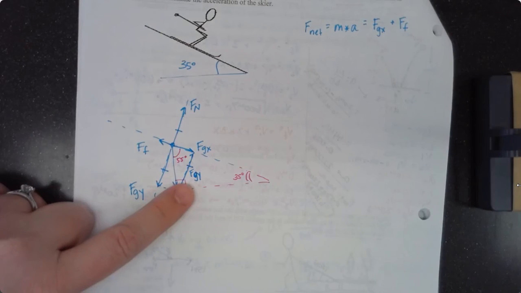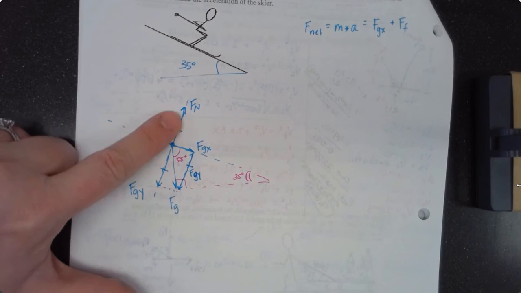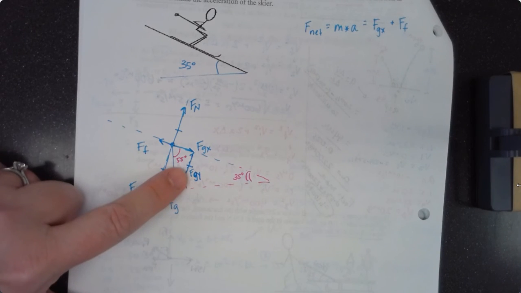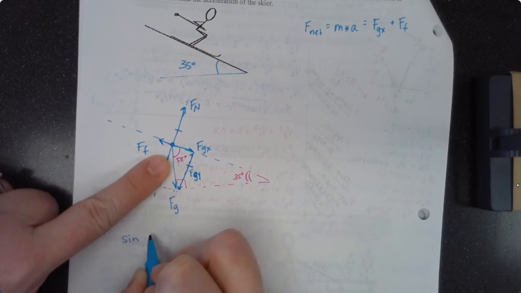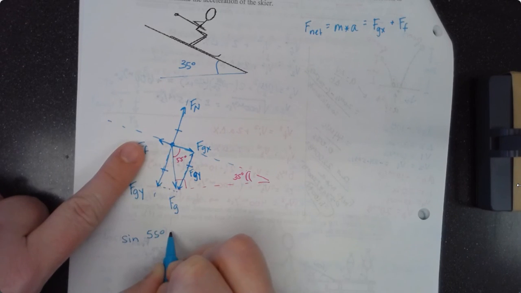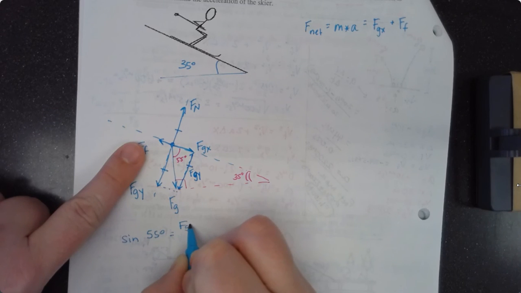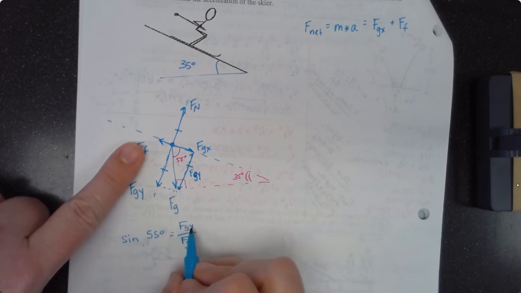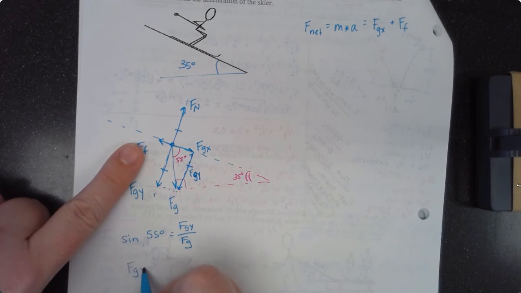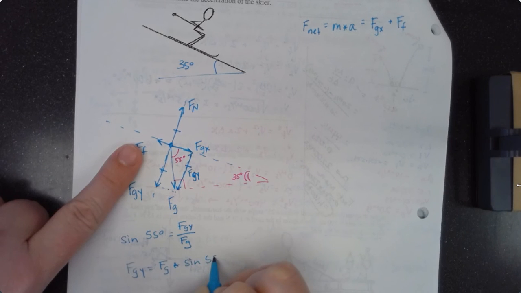So if I want to solve for FGY so that I can get at normal force, that's going to be the opposite side from 55. So if I use the sine of 55 degrees, that's going to be my FGY divided by FG. To solve for FGY, we do FG times the sine of 55 degrees.